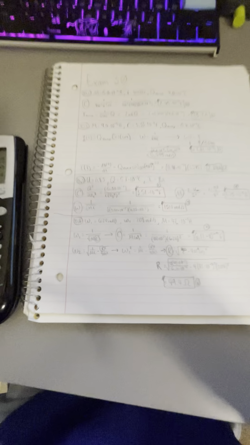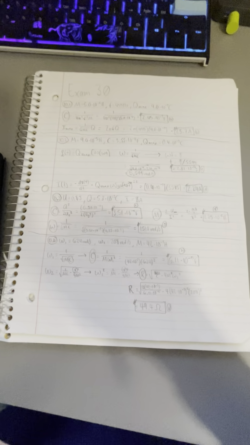So our resistance of the resistor is 49.4 ohms. Part I. Okay, so that wraps up chapter 30, exam 30.